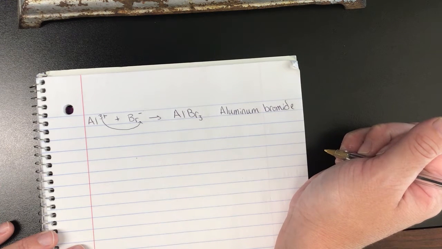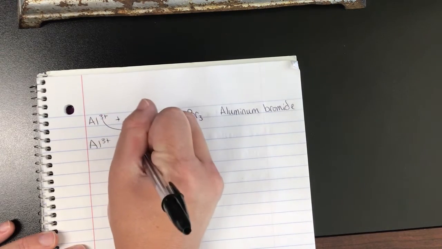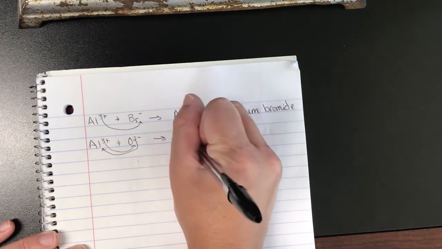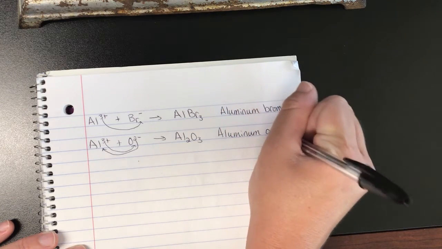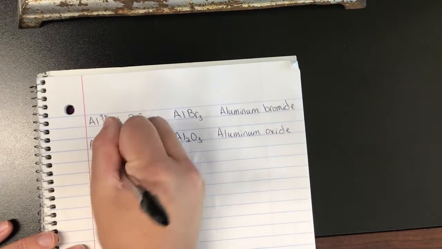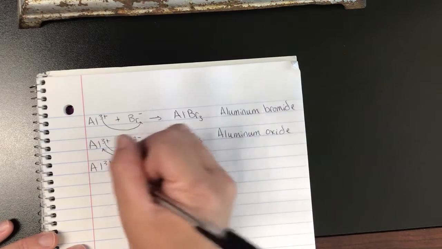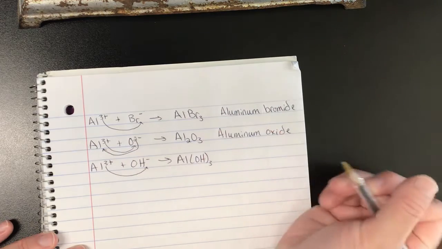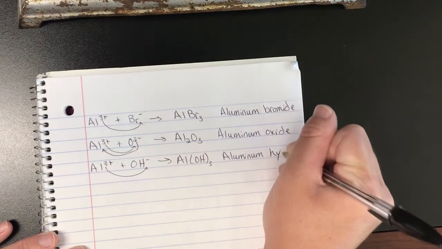Okay, then next is oxide. So aluminum and oxygen. So we have the 3 coming over, the 2 over here, so it's going to be Al2O3, aluminum oxide. Okay, then we have aluminum with hydroxide, so OH -1. So the 3 is going to come over here, and we're going to get Al(OH)3, and it's going to be aluminum hydroxide.